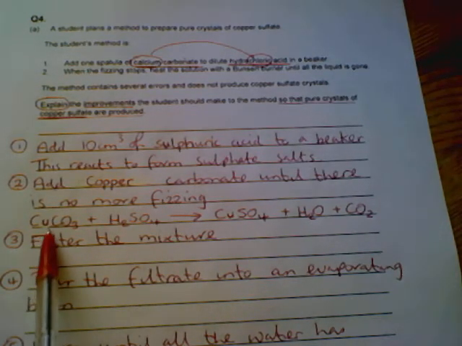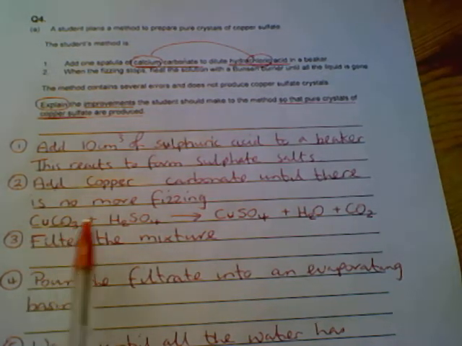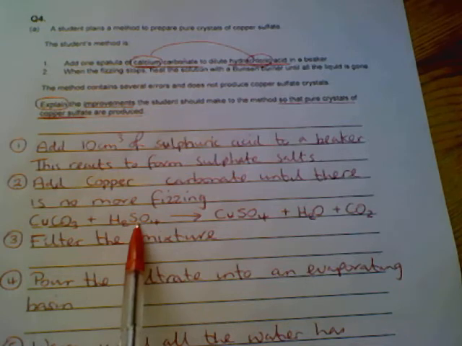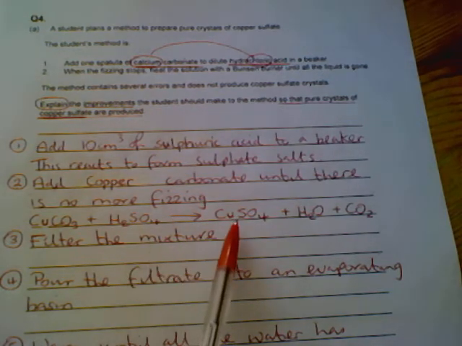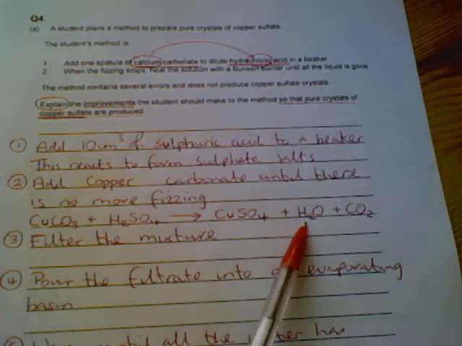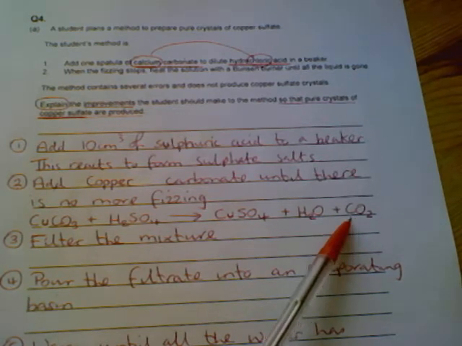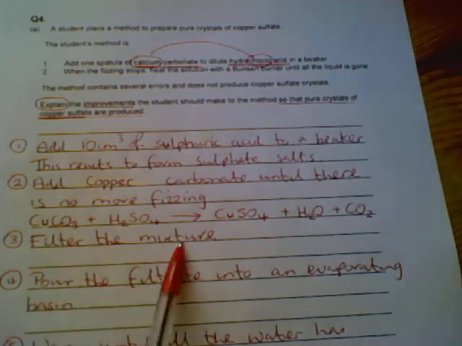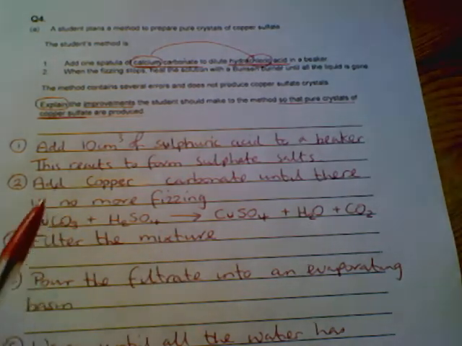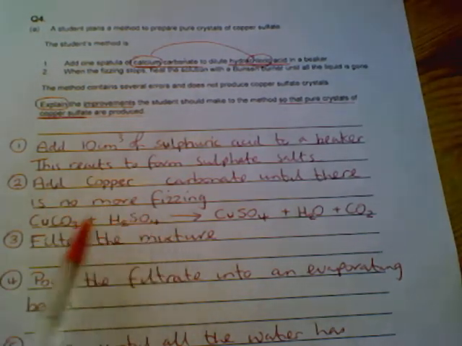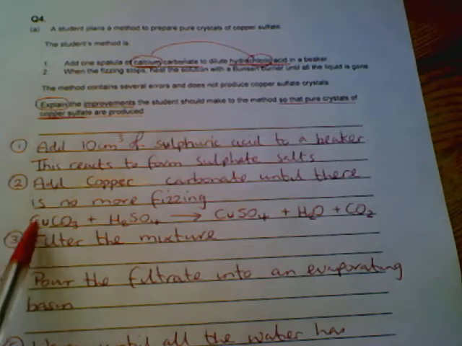This is the reaction. Put the equation in where you can. If you can't do the simple equation, do word. So copper carbonate plus sulfuric acid gives us copper sulfate, water, and carbon dioxide, which is where the fizzing comes from. This gas is released. We're then going to filter it because we've reacted all the acid and there'll be some copper carbonate left over. So we want to get rid of that.